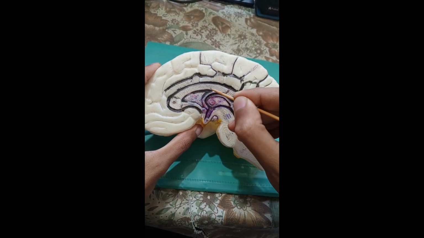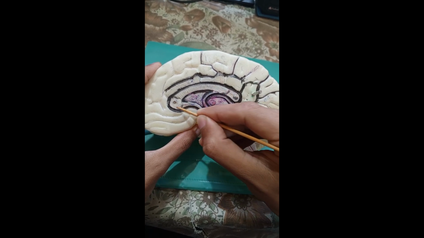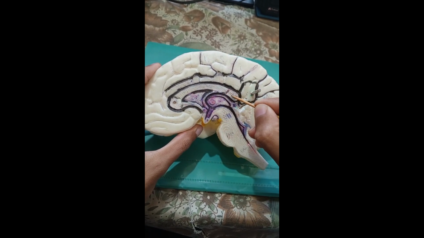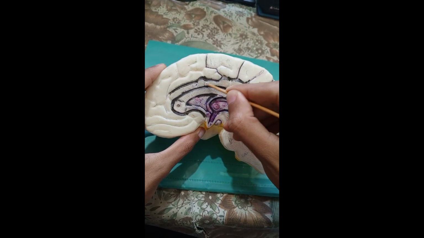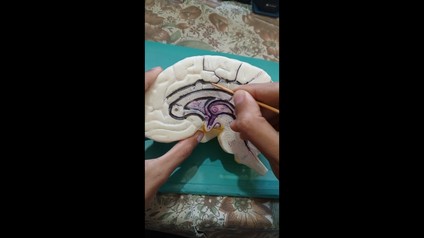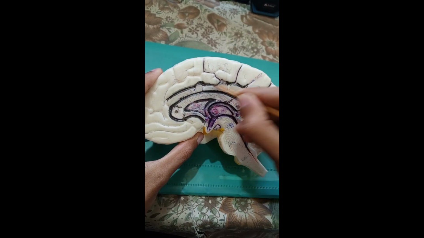If we discuss its parts, this is the rostrum, this is the genu, this is the trunk or body, and this is the splenium. Above this area there is a callosal sulcus, or the sulcus for the corpus callosum. This is the cingulate gyrus, and this is the cingulate gyrus, and this is the cingulate sulcus.